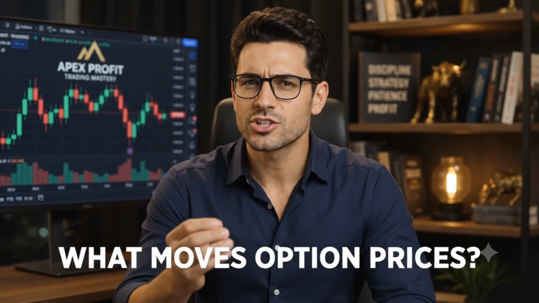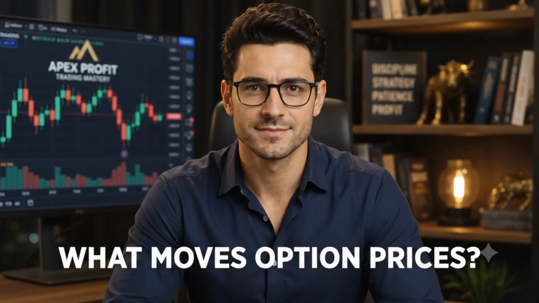But understanding the contract is only the beginning. Next comes the question: what actually moves an option's price? That takes us into the Greeks: delta, gamma, theta, vega, and rho. Explained through simple, practical examples.